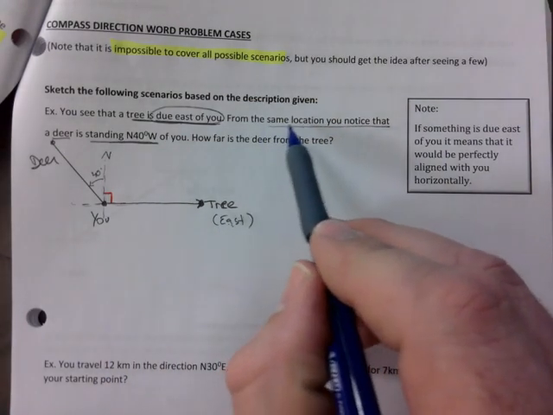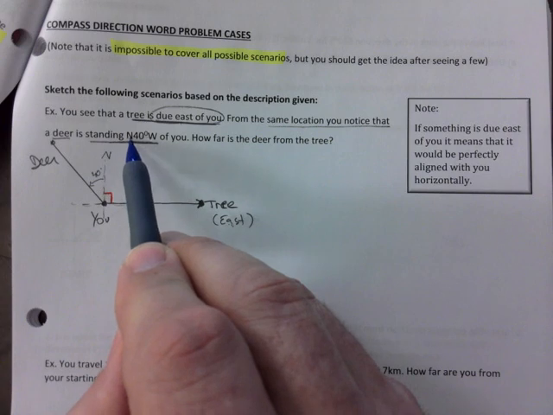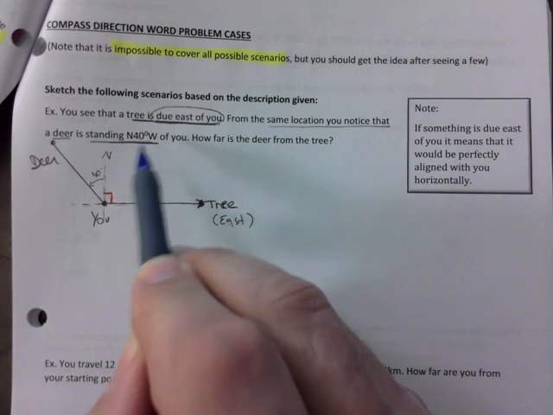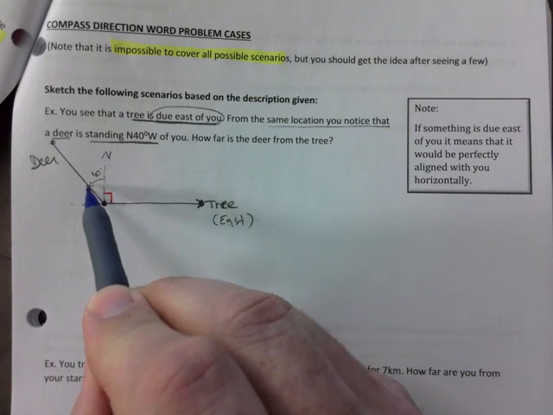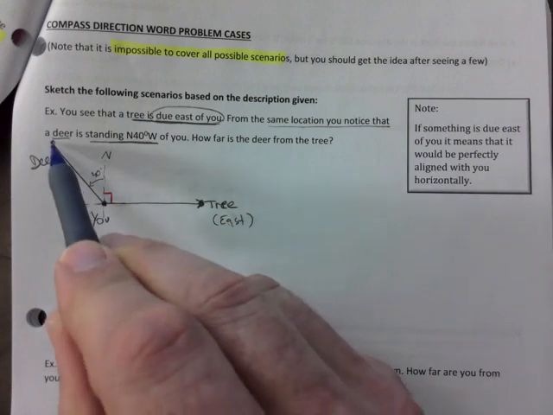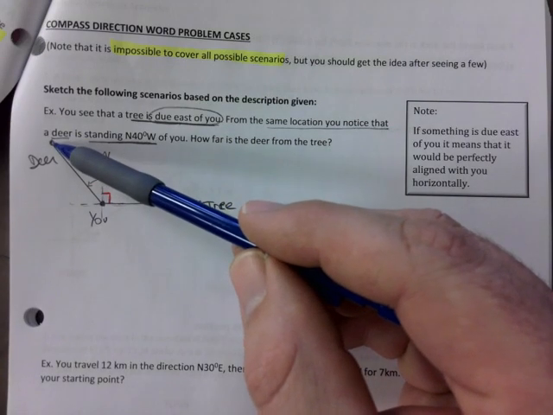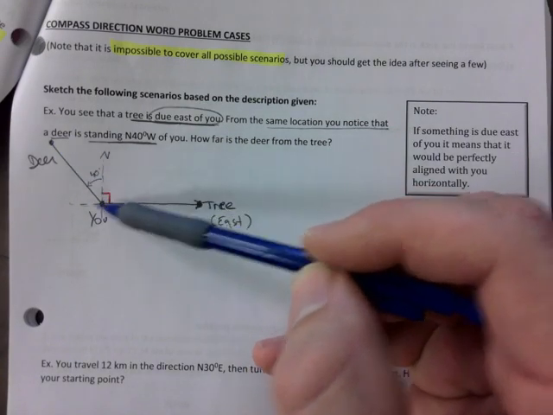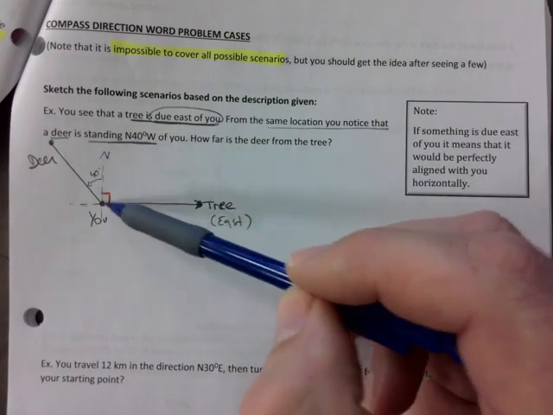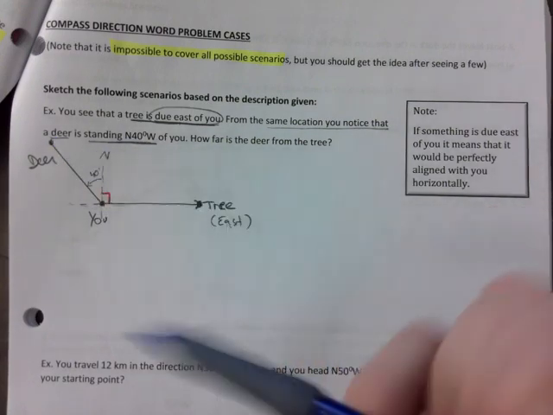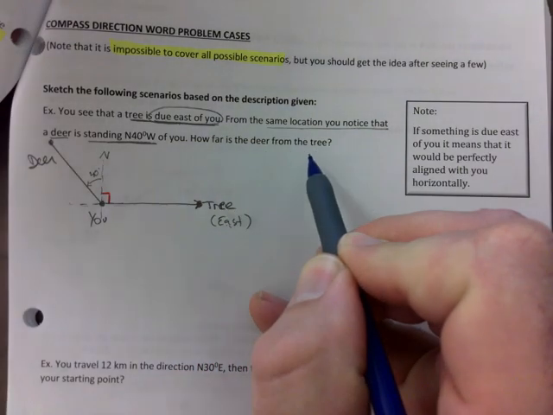And then it says, from the same location, you notice that a deer is standing north 40 degrees west. So I start on my north line, and I turn 40 degrees towards west, and that's where the deer is. Pay close attention. The deer is not on the north, west, south, or east line, okay? The deer is actually off of a slant here. Okay, so now how far is the deer from the tree, it's asking.